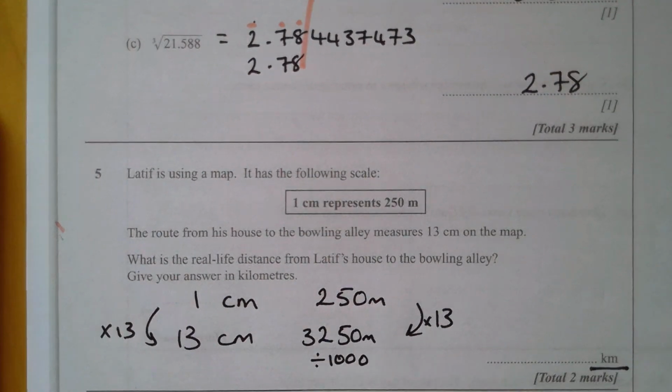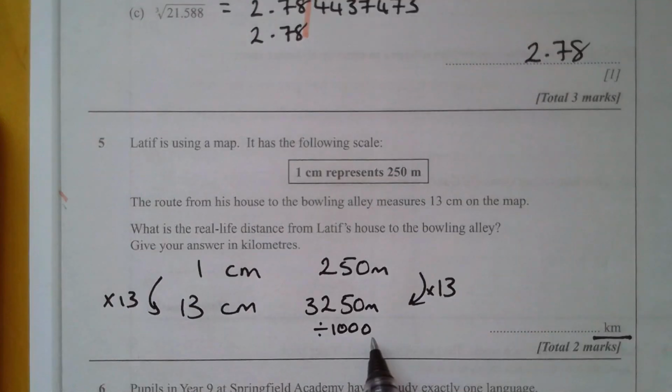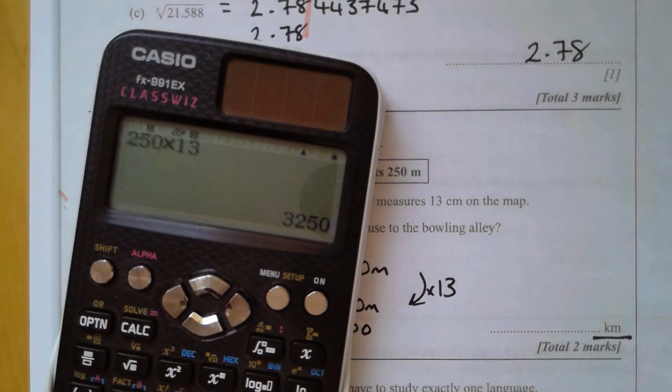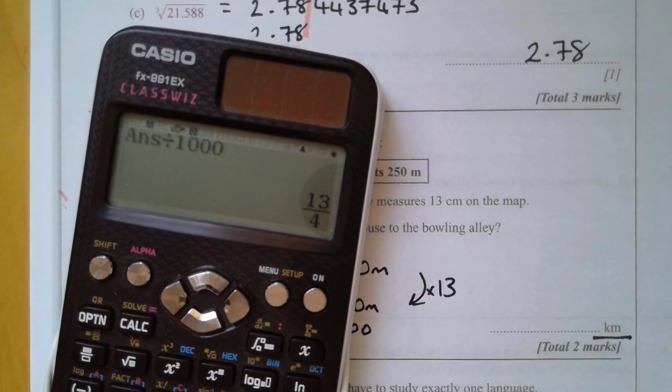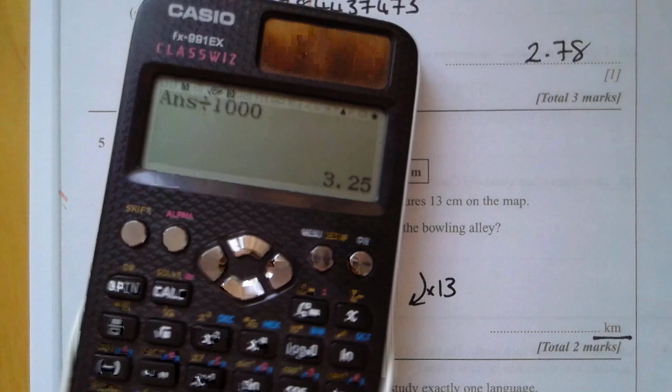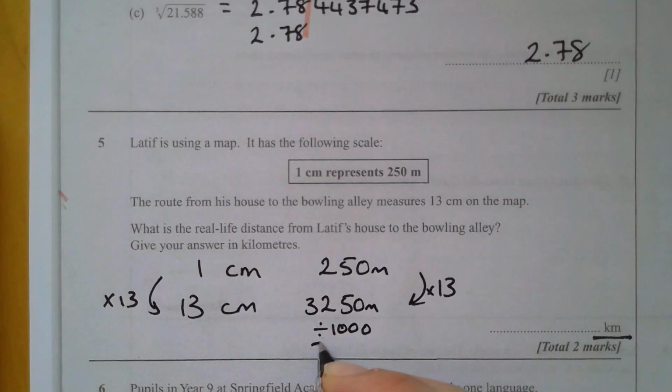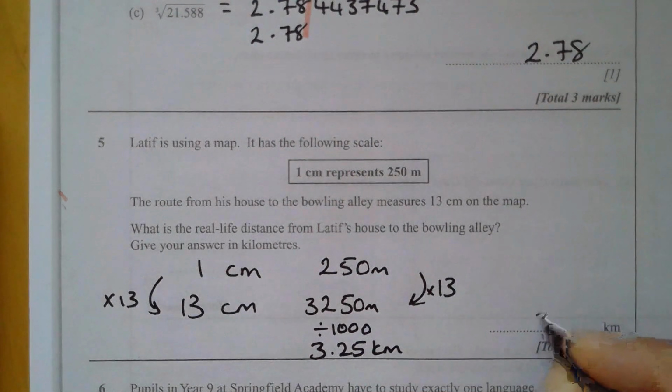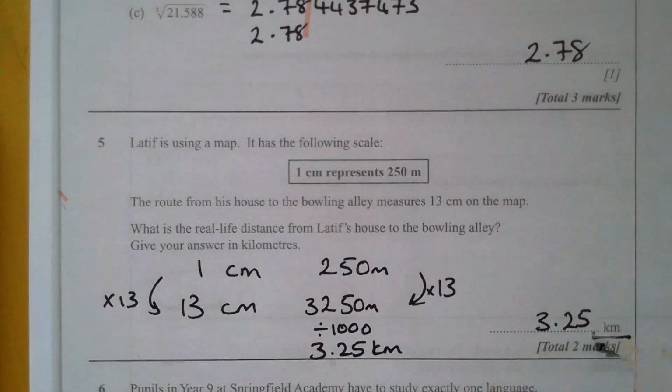Kilo means 1,000, cent means 100, kilo means 1,000. We're going from metres to kilometres, so you put that into your calculator. You can do it in your head and then check it in your calculator. It's good to have both ways of doing it, so you can check your workings.